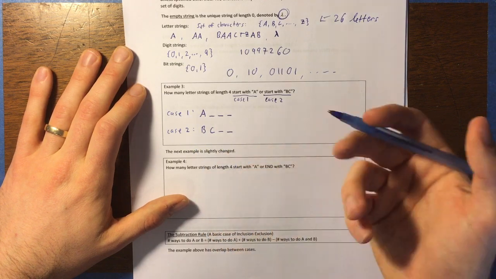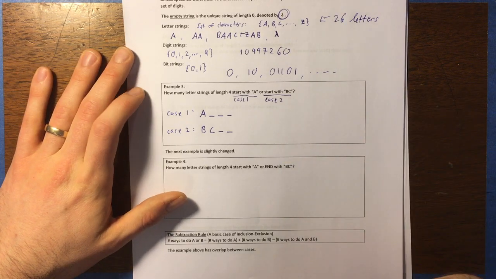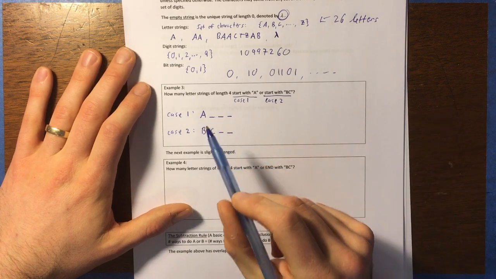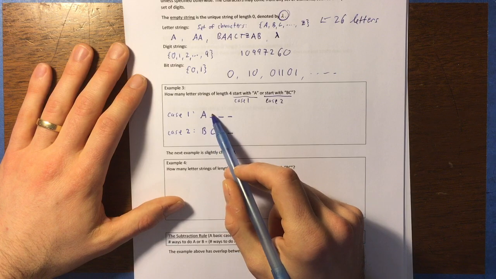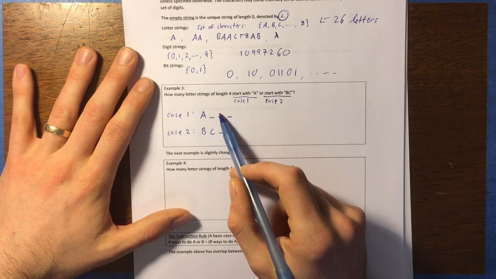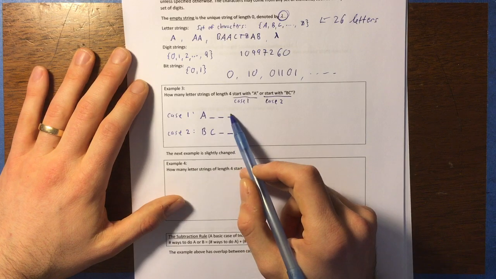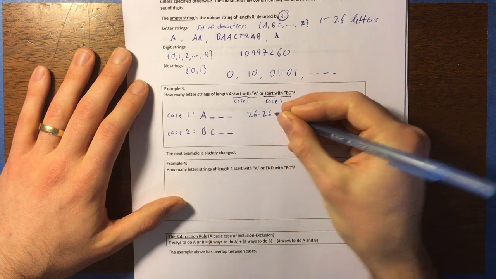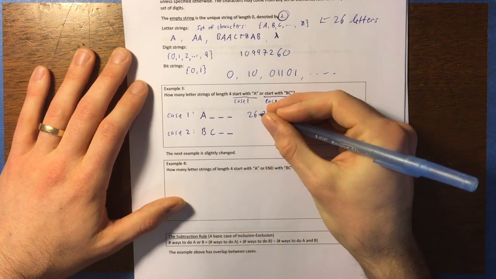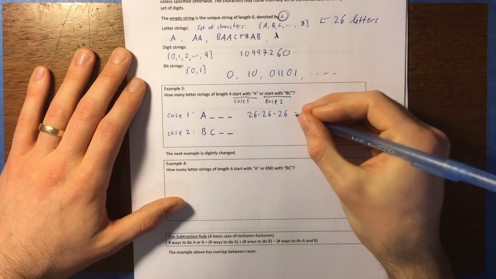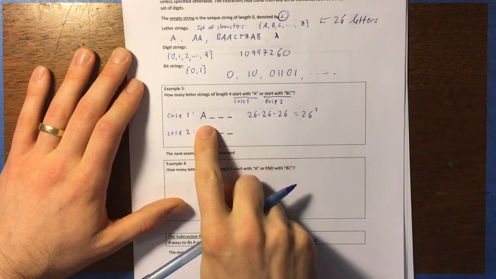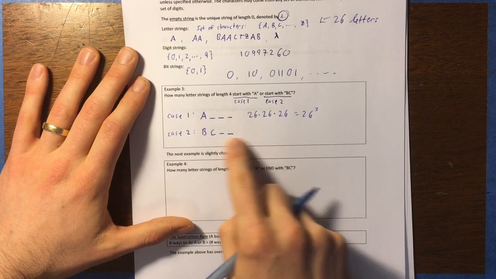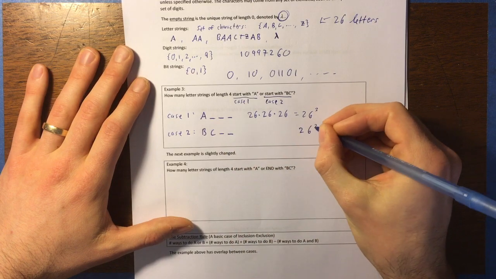Now, what I'm going to do is count the number of different possible strings in each case, and I'm going to use the multiplication rule. And I'm using the multiplication rule because I can think of this as a sequence of tasks. Decide what letter is going to go in the first blank, and then decide what letter is going to go in the second blank, and then decide what letter is going to go in the third blank. I have 26 options for the first one, 26 options for the second one, and 26 options for the third one. So it's 26 times 26 times 26, or I could write that as 26 cubed. So that's the number of possible strings that satisfy case 1. For case 2, there's only 2 blanks, so that's going to be 26 squared.